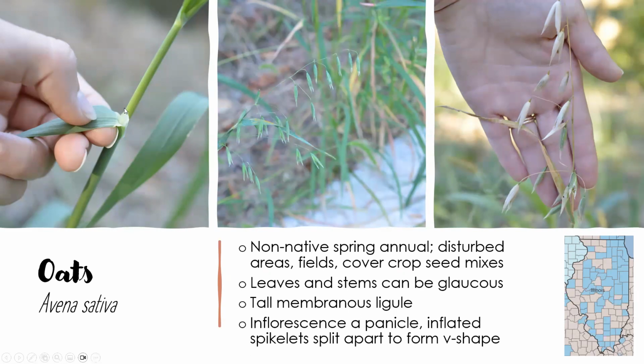It has a super tall membranous ligule that you can see in this picture right here, very easy to see, very prominent, definitely stands out. And then it makes a panicle inflorescence right here where we have these branches, and then we have our spikelets, and then they're kind of puffy or inflated. Okay. And then they will split apart again to form a V shape, kind of like the cheatgrass and the brome that we were looking at. But they don't have those long awns, right, that we see in that grass. And we find this growing in a little bit of a different habitat too. Okay, oats. This one can get, I've seen, around 3 feet tall.